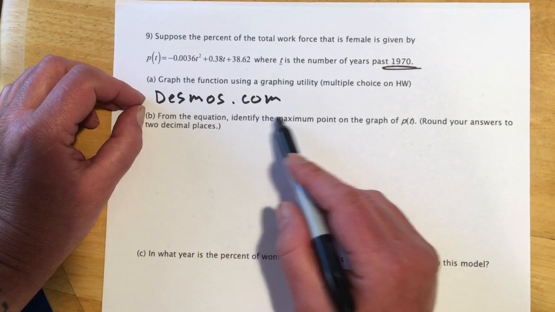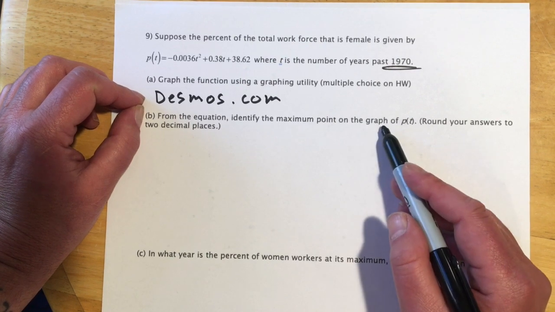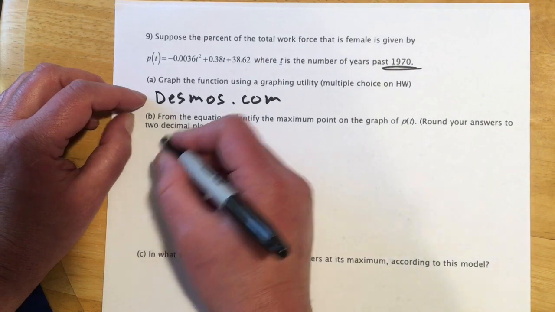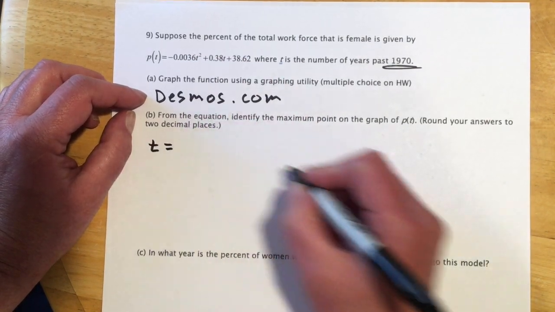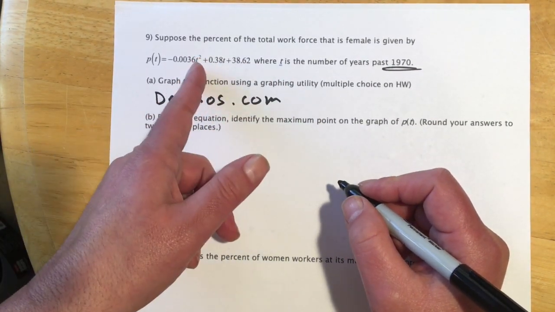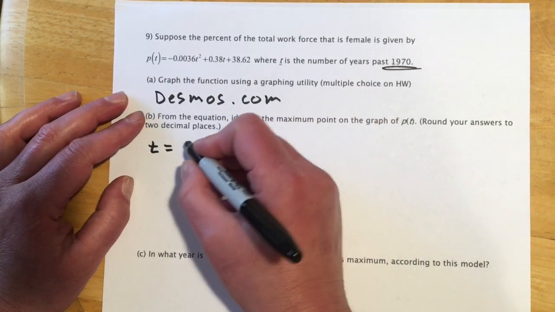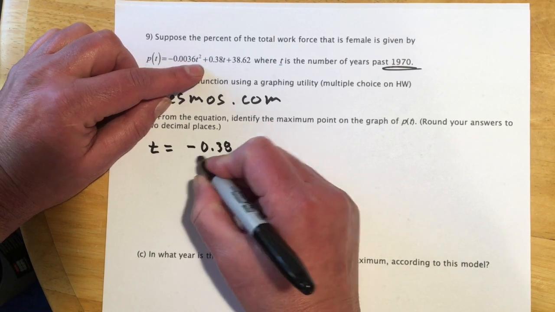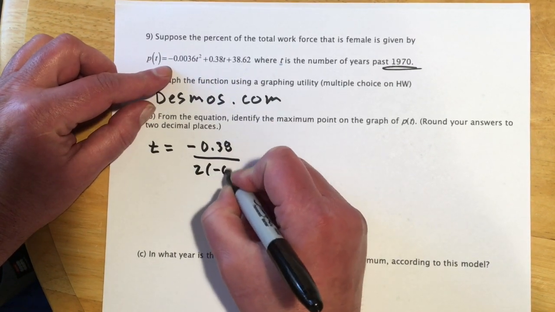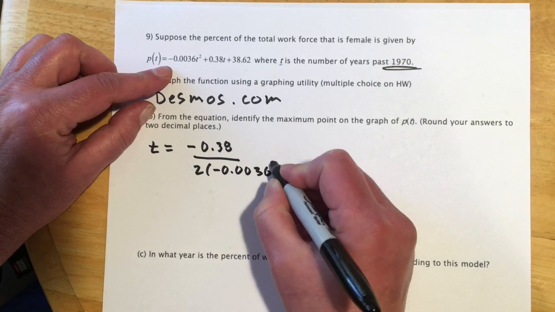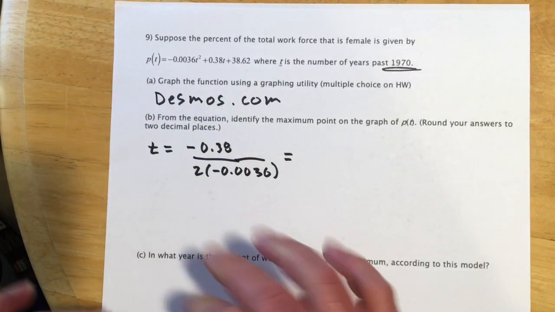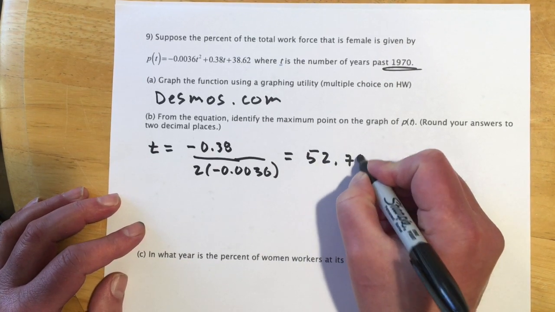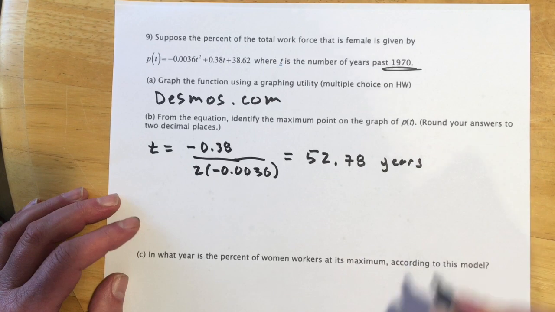Part B is from the equation, identify the maximum point on the graph P of t, round to 2 decimals. So t, which is where our maximum is going to occur, because this is like our x, is going to be our same negative b over 2a. So that's going to be negative 0.38 over 2 times negative 0.0036. And I just kind of plunked that into a calculator and got 52.78 years.